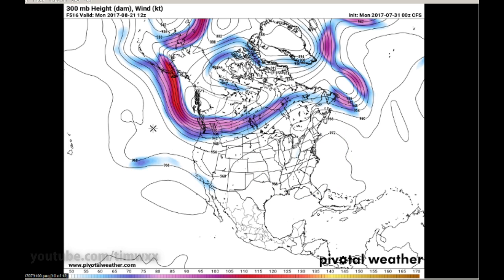So I'm not too sure we can tell anything conclusive from this because 516 hours is still way, way out there. But as we start getting closer, I would look at the long wave pattern, like the large waves, not the little ones you see here or here. I would look at the large waves like that. So basically, trough to the west, ridge to the east, and that means southwesterly flow for the western U.S.